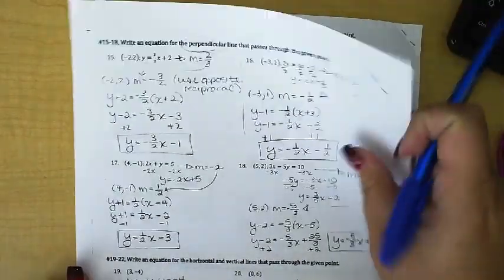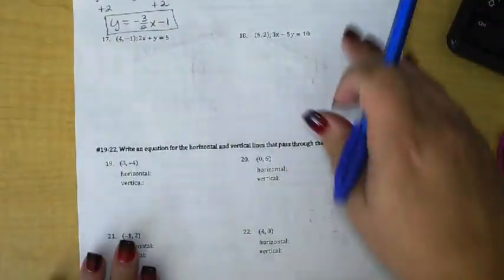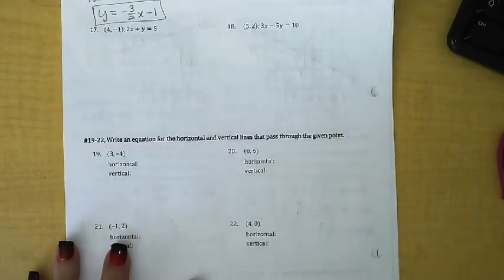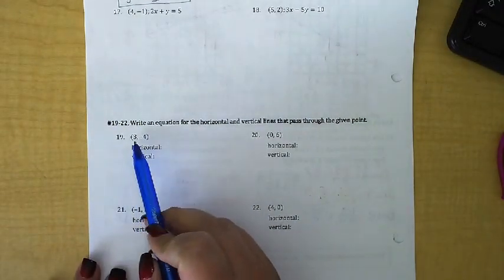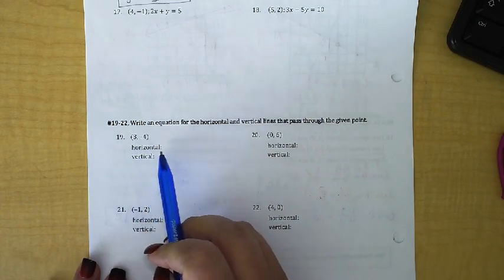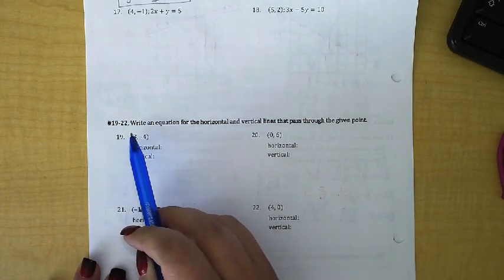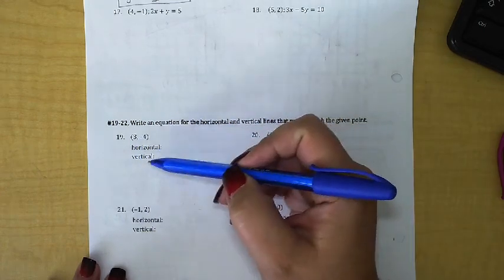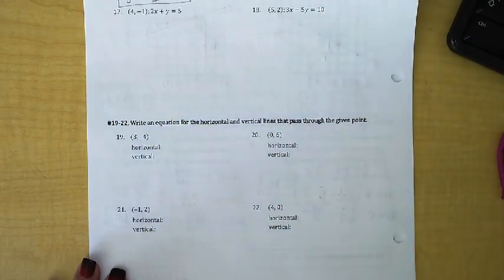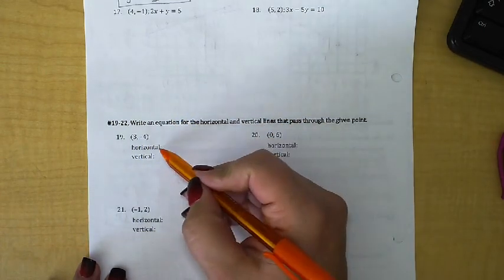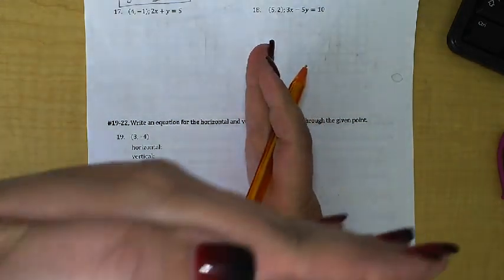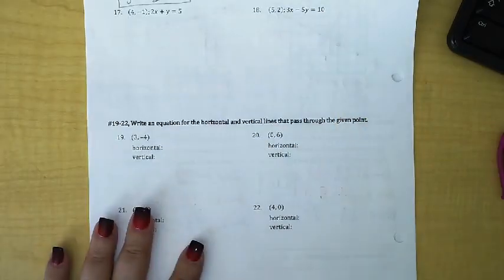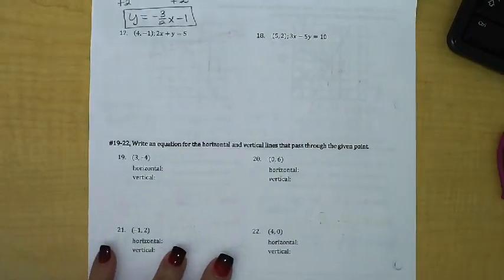Okay, all right, and then this last section, these are easy. We actually have done this before, so we'll be able to finish this in like 30 seconds. We've already talked about creating vertical and horizontal lines that pass through a point, and the big emphasis here is basically they are perpendicular to each other, right? All horizontal lines are perpendicular to all vertical lines. One's got that undefined slope, the other one has that 0 slope.